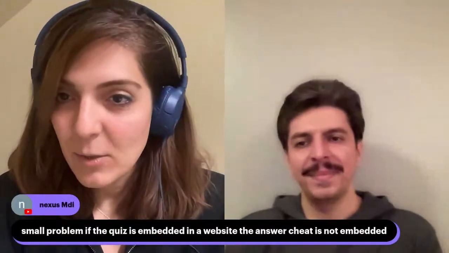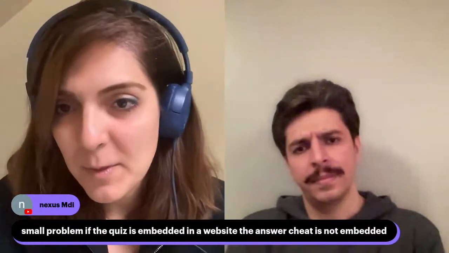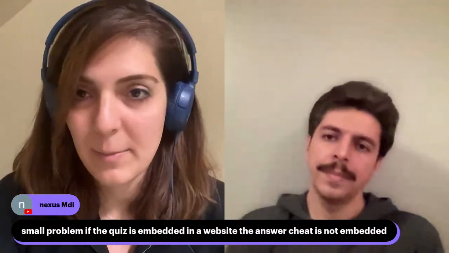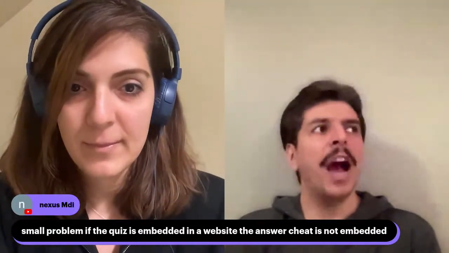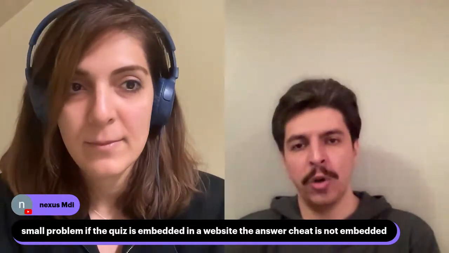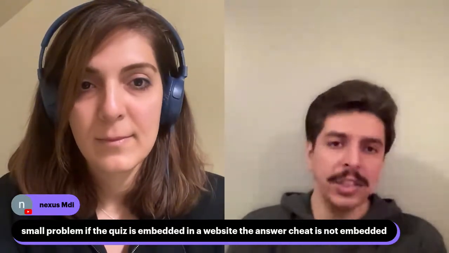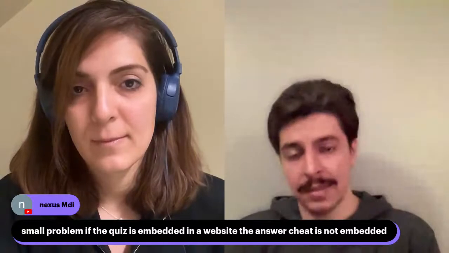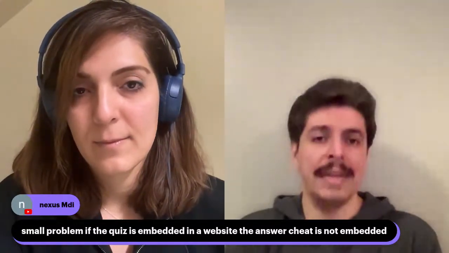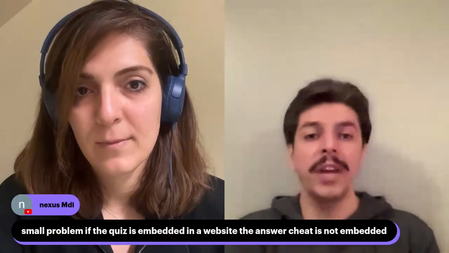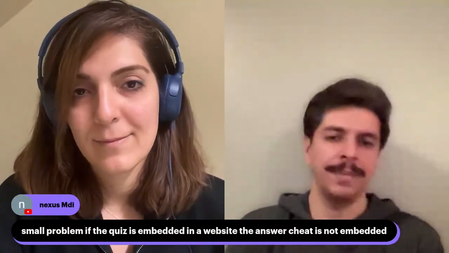Great. So the next is a small problem. If the quiz is embedded in a website, the answer sheet is not embedded. Yeah, we are adding this feature so it can work with the embeddable quiz. So right now, the answer sheet will not work if it's embedded. If it's a custom domain, it will work. If it's embedded, it will not work right now, but we are adding that support as well.